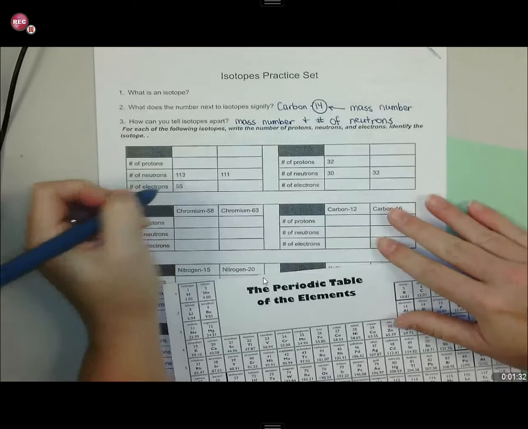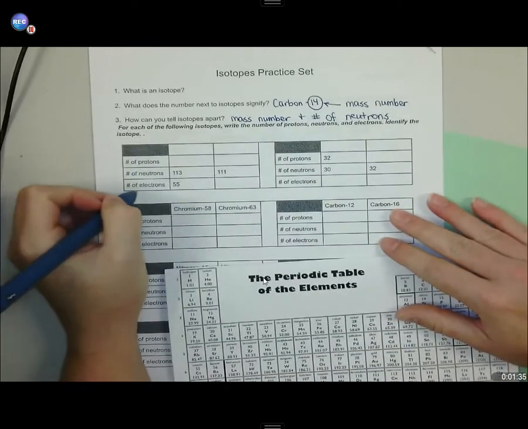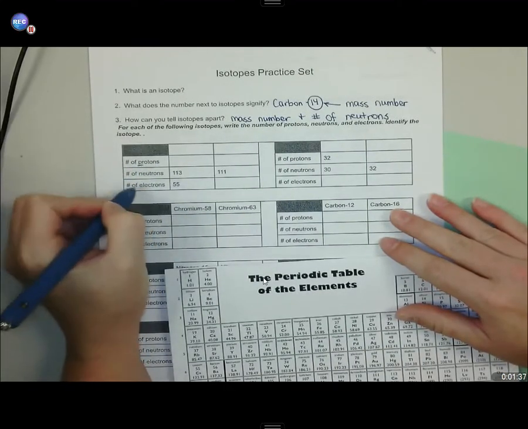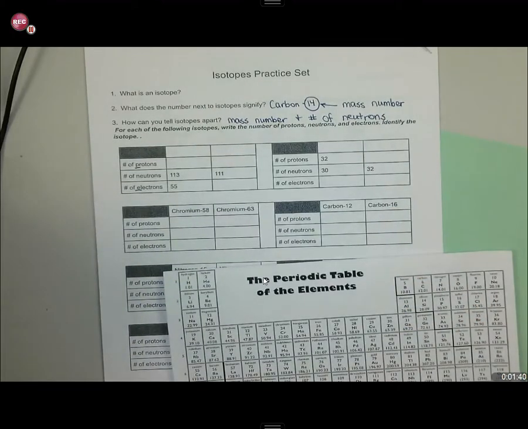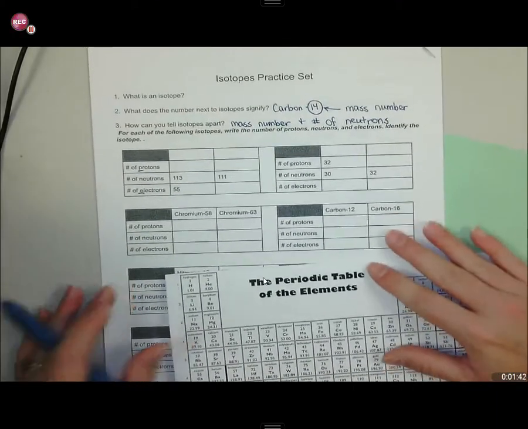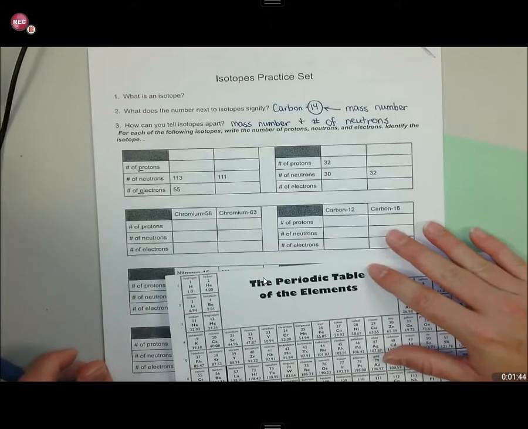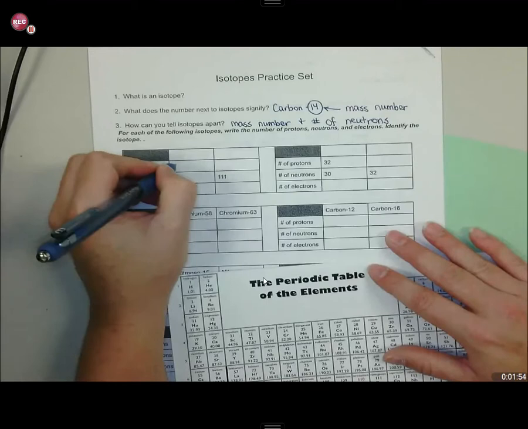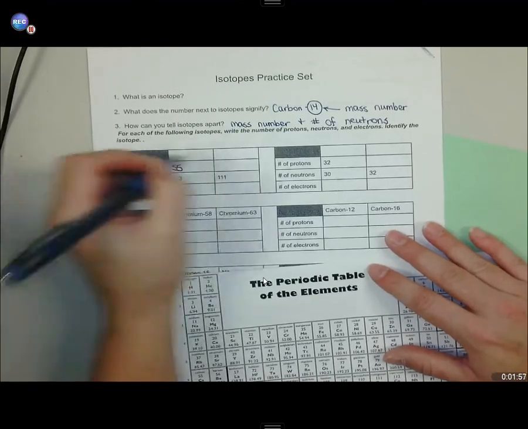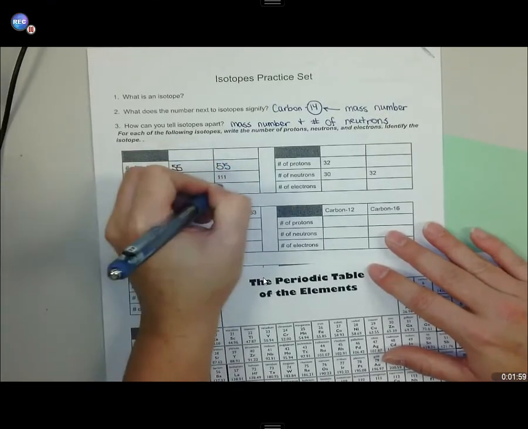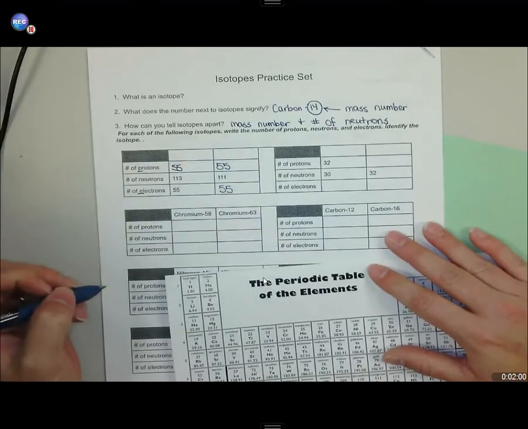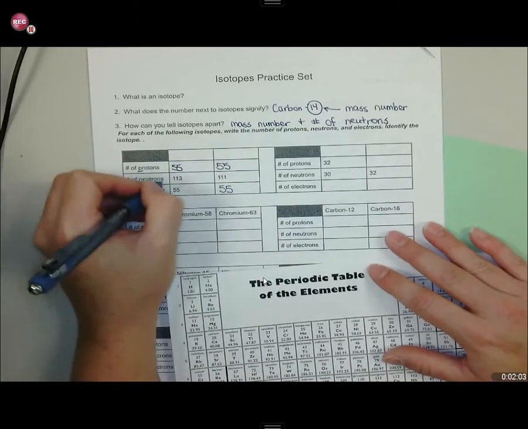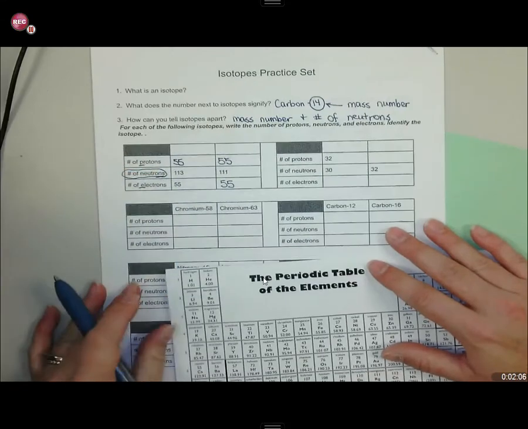Now, remember that our P's and E's are equal, our protons and electrons are equal if it's a neutral element. Here we do not have a charge. We don't have the plus and the minuses like we did on the last worksheet. We are looking for isotopes, so different number of neutrons. So the P's and the E's should be equal. Because of that, this should be 55, and that means these are both 55 as well. The P's and E's don't change. What changes is the number of neutrons. This is what makes it an isotope, okay?